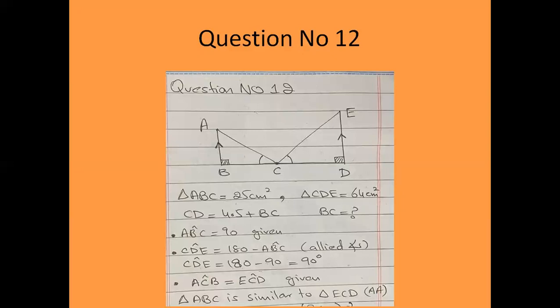Here we go. So I know that the area of the ABC is 25 centimeters square. It is given in the question. The area of the CDE is 64 centimeters square. It is also given that the CD is 4.5 plus BC, and the BC is the question. The angle ABC is 90. It is given. CDE angle, this angle will be also 90. Why? Because this angle and this angle, they are allied to each other, because you can see these parallel lines. So these two angles, they are allied to each other. So the CDE angle will be 180 minus 90, and that will be 90.